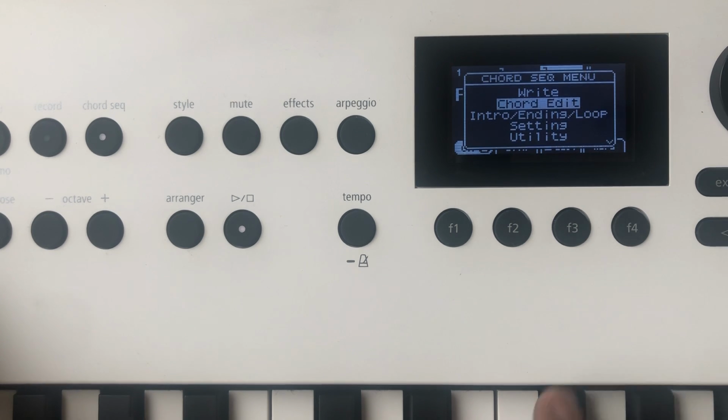If you hit menu, it shows you things you could do. You could actually write or edit or focus on the intro, ending, or settings and utility. Now that's a lot of firepower. We're not going to go into that today.